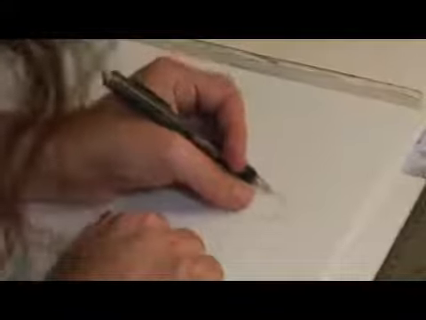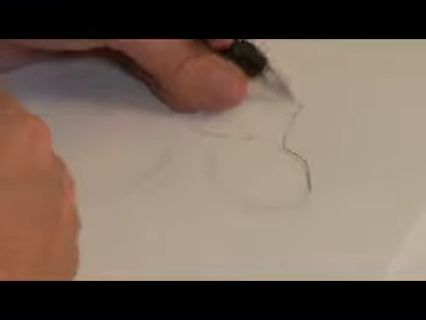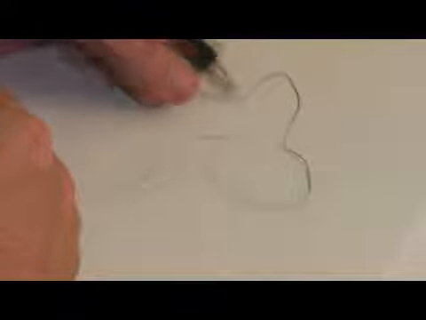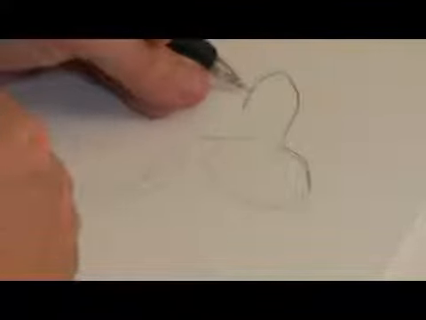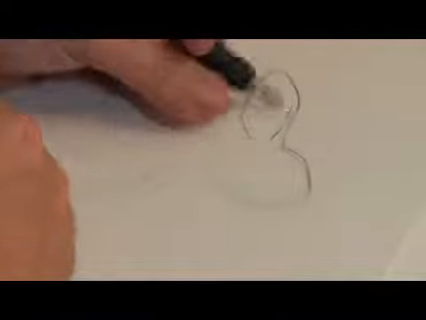Now you get a little sharper of an angle on the brow. You can go ahead and get your ears in. Everything's curved on a rabbit. Nothing's sharp like a cat's ear or anything like that. And you can get the impression of the other ear.